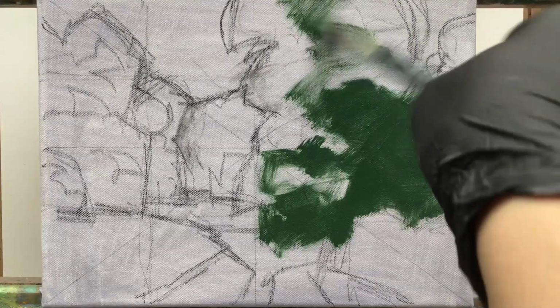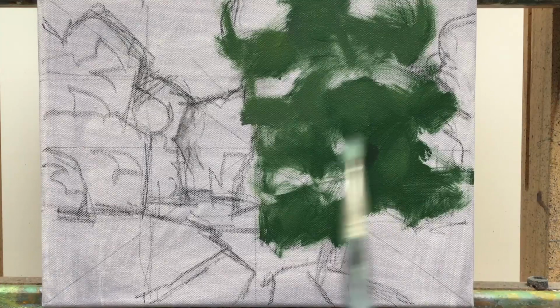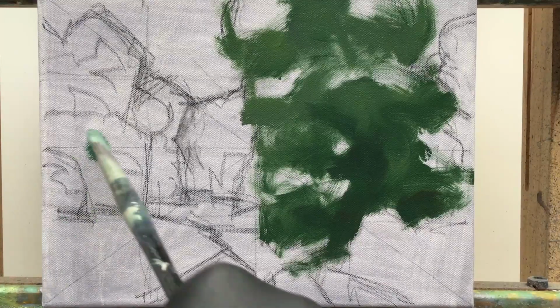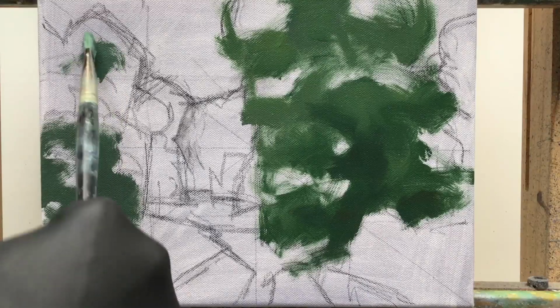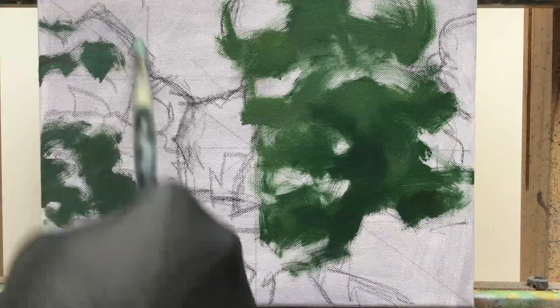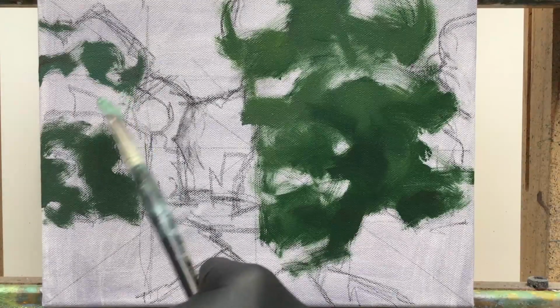I usually start a painting with my shadow shapes. I think shadows need to be fairly thin, so I will extend the shadow shapes past boundaries in the beginning and cut back into them later. I do this because I don't want to risk muddying the color if I see that I need to make a particular shadow shape larger.